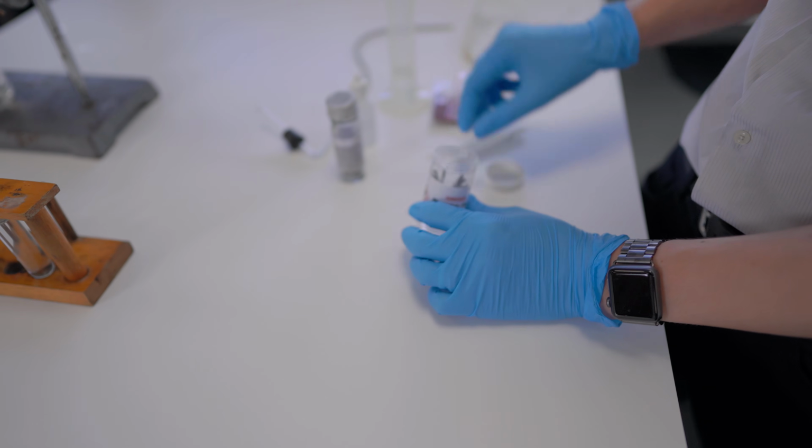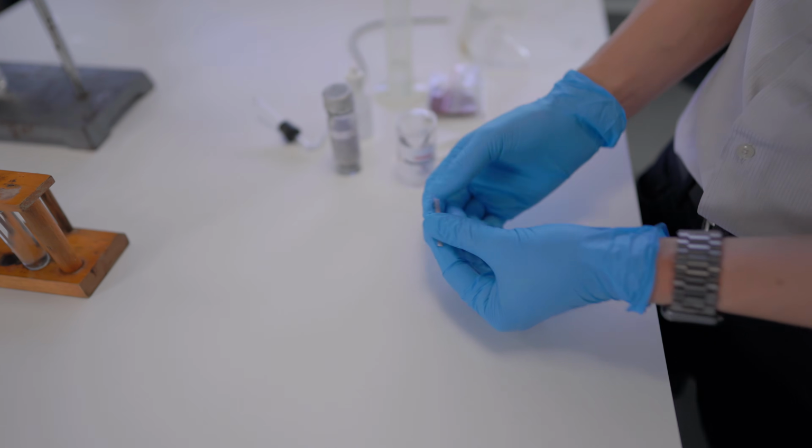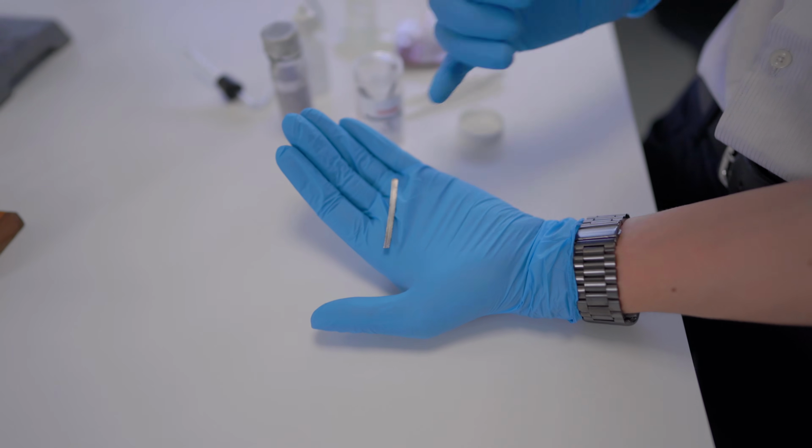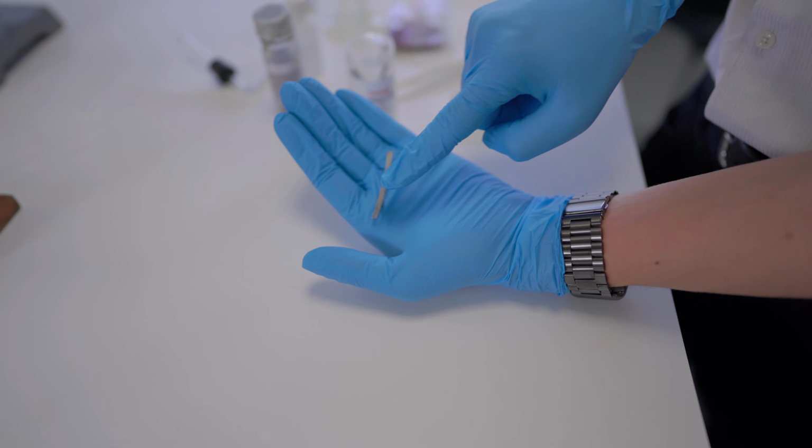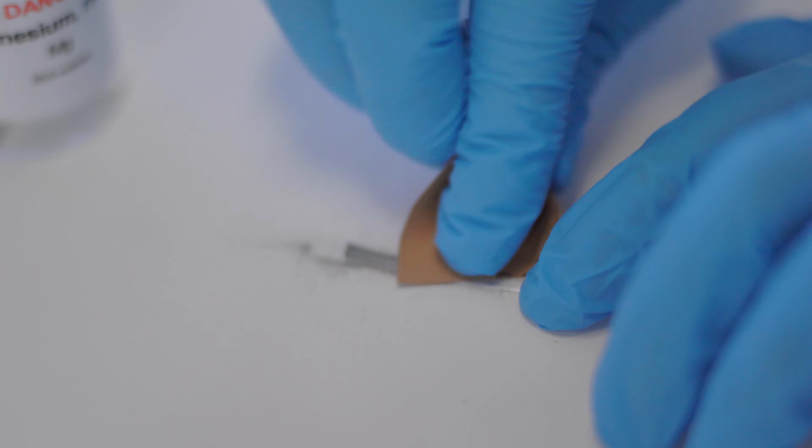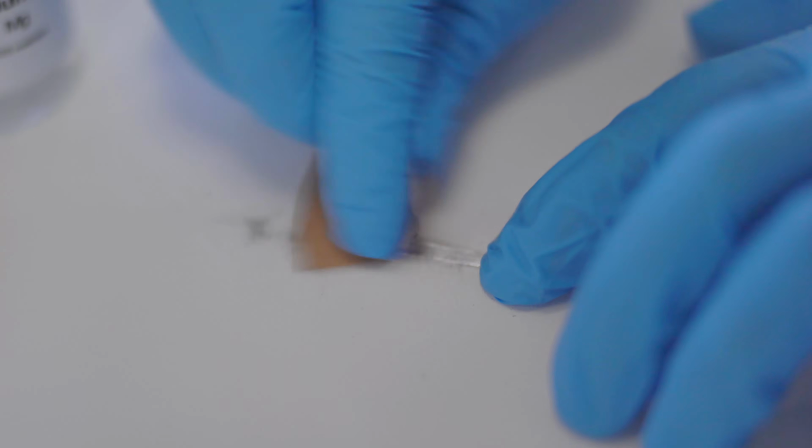Here I've got some magnesium. These are magnesium ribbons, and you can see that it has a bit of a dull shine because it tends to react with the oxygen in the atmosphere. We're going to clean it off in a minute with some sandpaper just to expose the bare metal, and that'll allow it to react a bit better with the water when that happens.